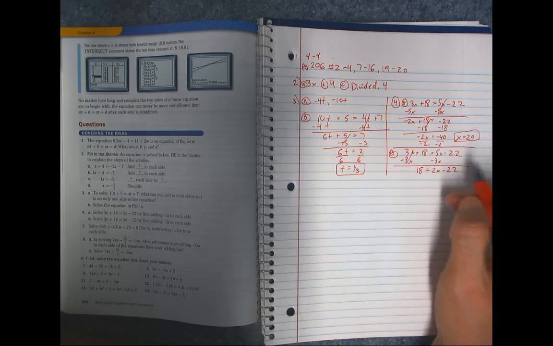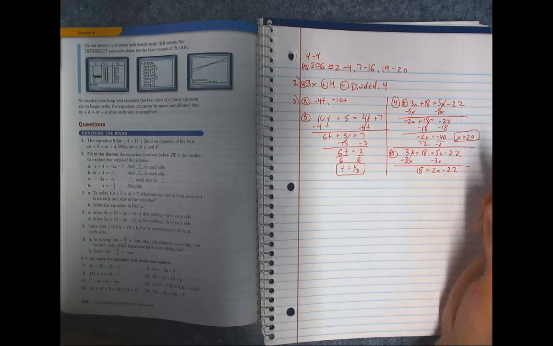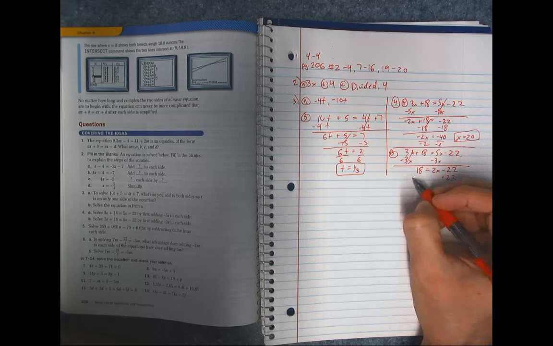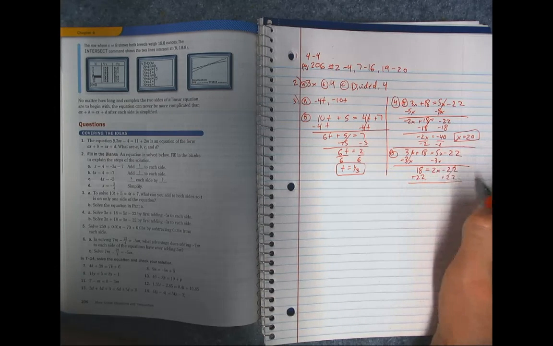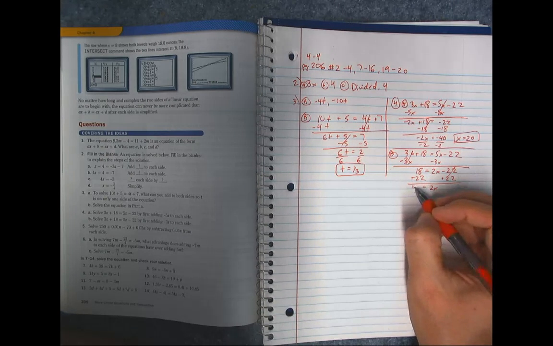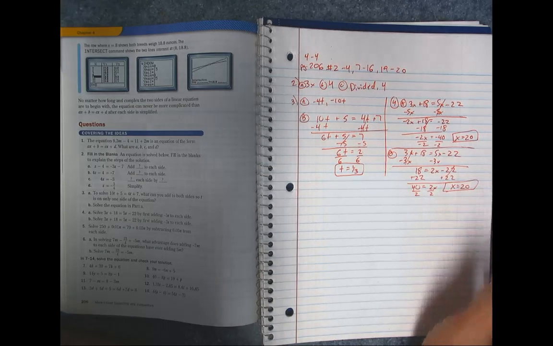Honestly, not that big a deal. But maybe you would have forgot to divide by a negative here or mess something up with that. So if we always create positives, it just makes our life easier. So we're going to add 22 to get rid of that. So the x is closer to being by itself, and we get 40. And now all positives, no real way to make a mistake. X equals 20 for both of them.